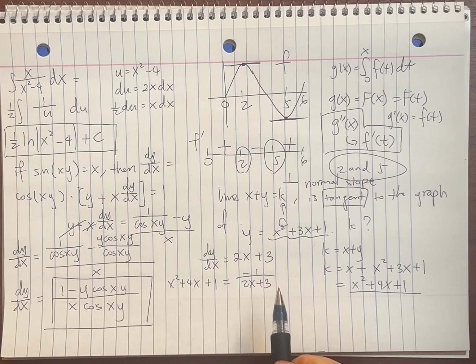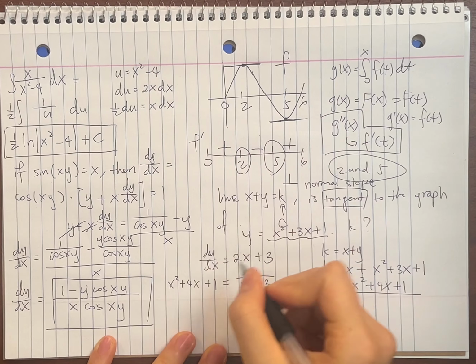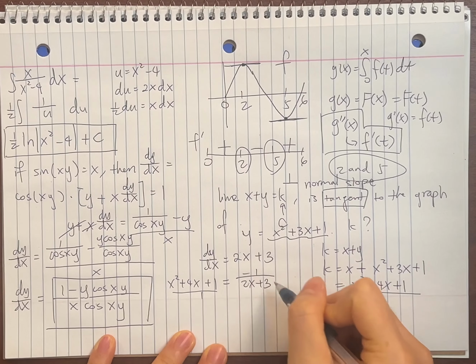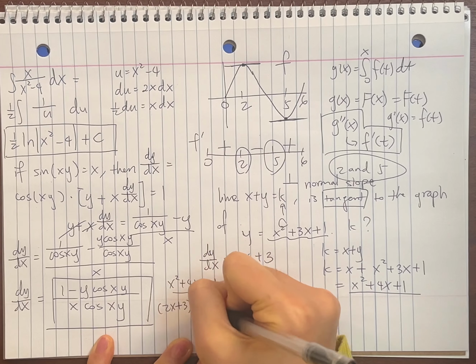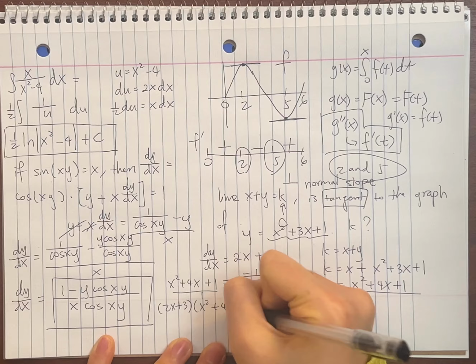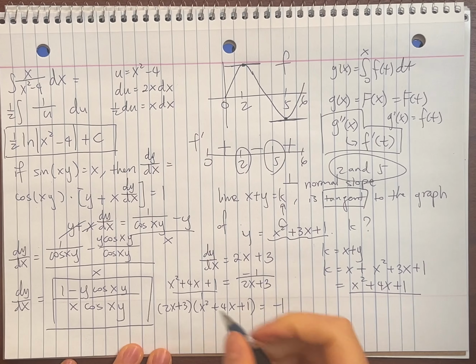So it's like 1 over that whole function. Okay, so we can use the cross multiplication rule. Cross multiply each side, so we get 2x plus 3 times x squared plus 4x plus 1 is equal to -1. And then expand this whole thing out.